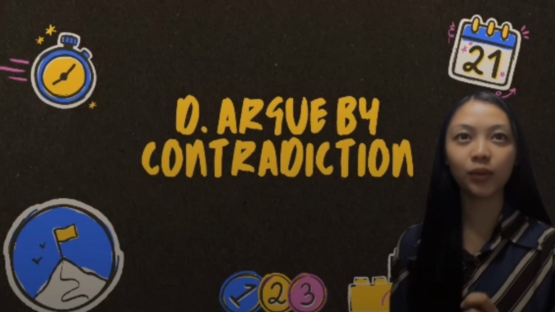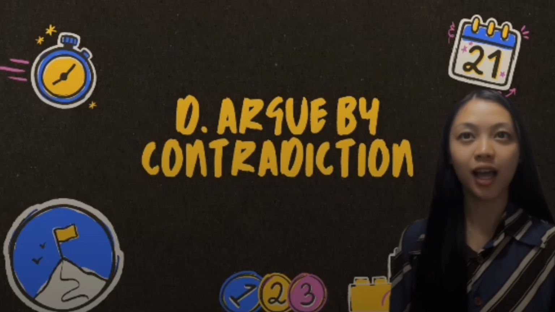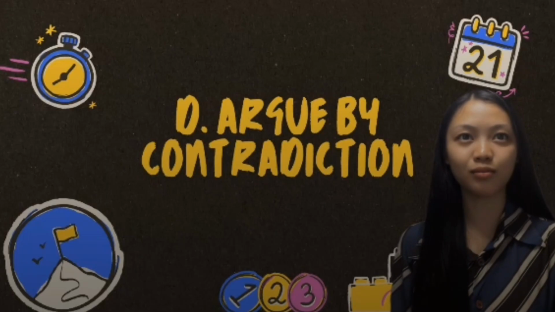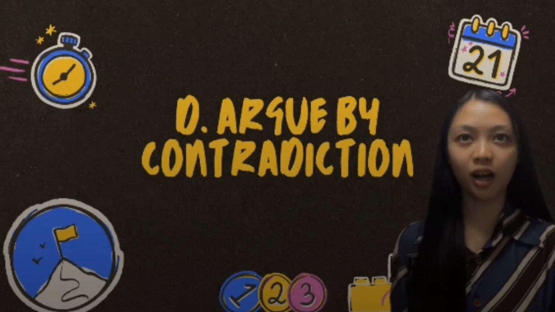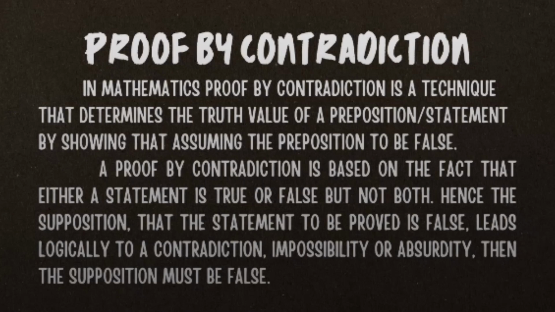Hello everyone, today we're learning proof by contradiction, a method that shows a statement must be true because assuming the opposite leads to an impossible situation. Proof by contradiction works like this. We start by assuming the very thing we want to prove is false. Then we follow the logic of that assumption until we hit a clear contradiction. Because our assumption leads to absurdity, it must itself be false. That means the original statement is true.